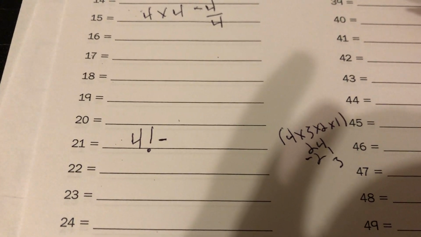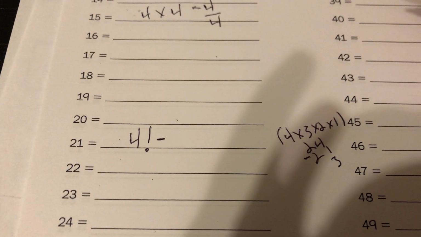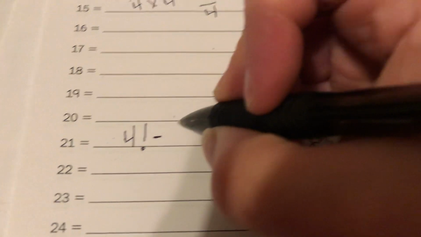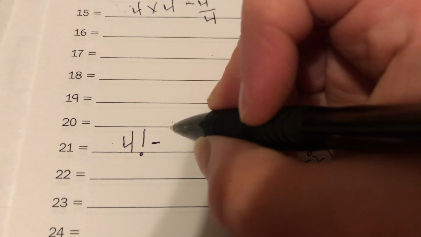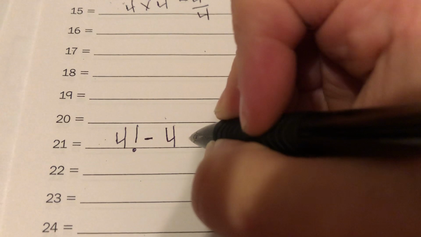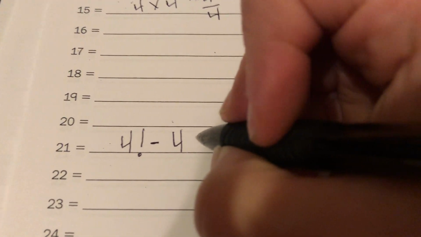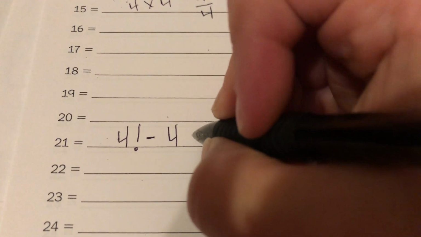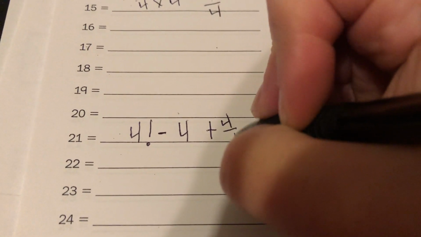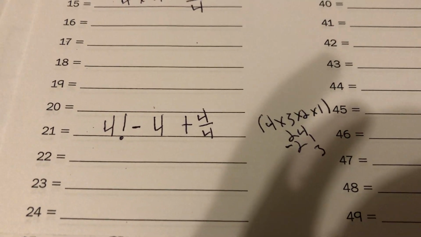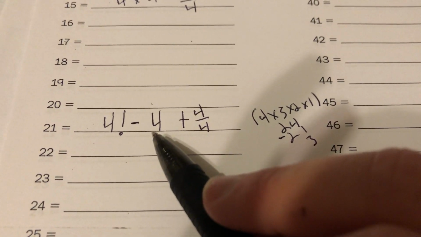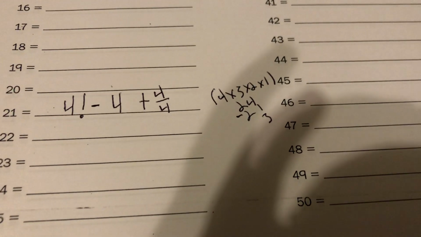So how I'm going to find that out is, I could subtract 4 for number 21, and then I would end up getting 20, because 24 minus 4 is 20. Then I need another 1, and that'll give me my 4 fours. So 24 minus 4 plus 1, I have my 21.